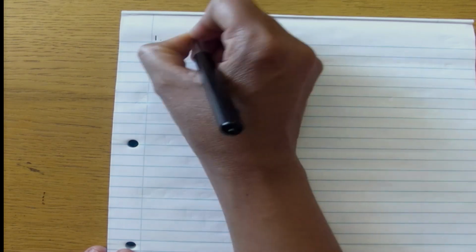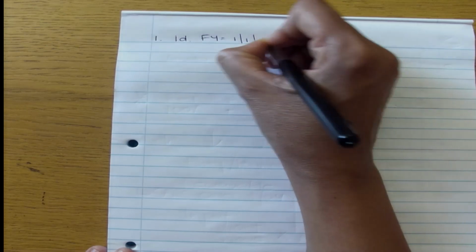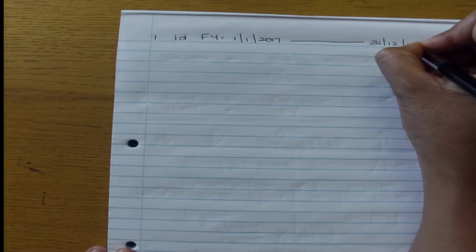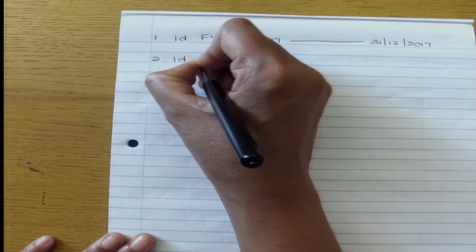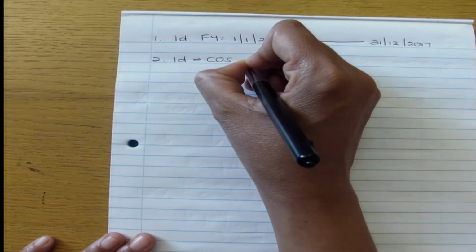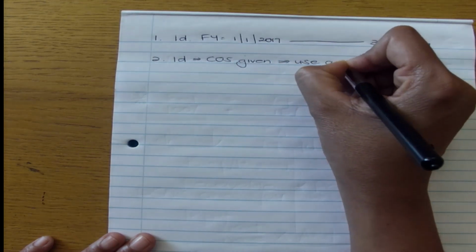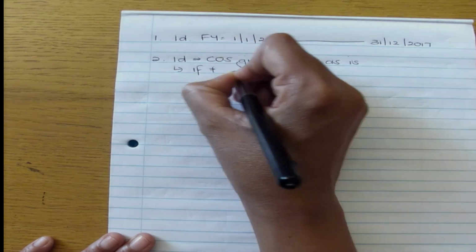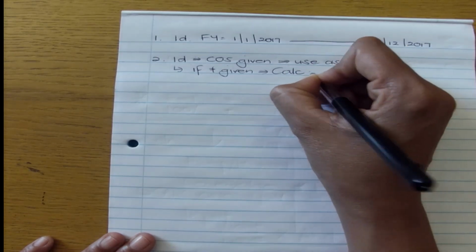So, what are we going to look for? Firstly, one, we identified our financial year, which was the 1st of January 2017 to the 31st of December 2017. Secondly, we must go and identify, is cost of sales given? If it is given, we use it as is. Right? If not given, you need to calculate it.